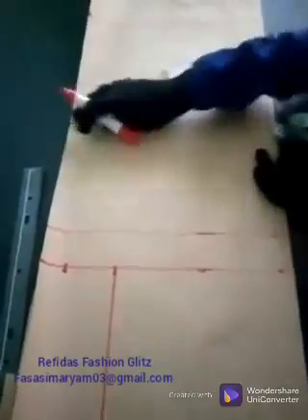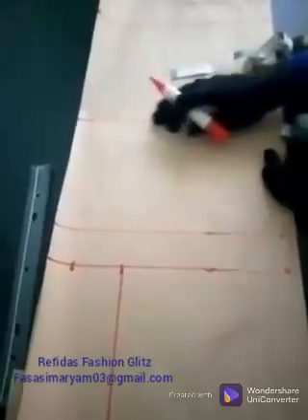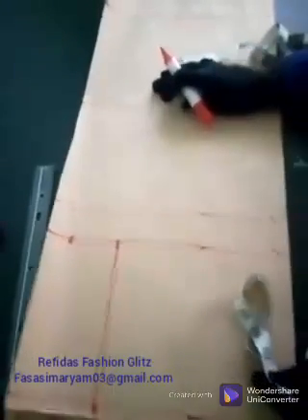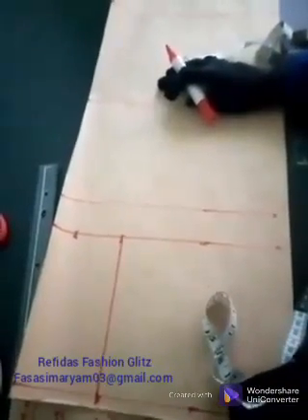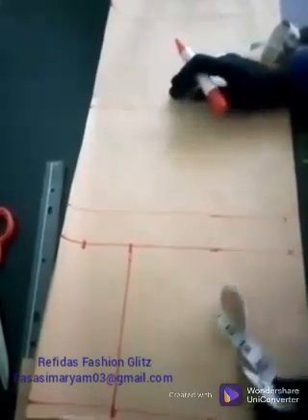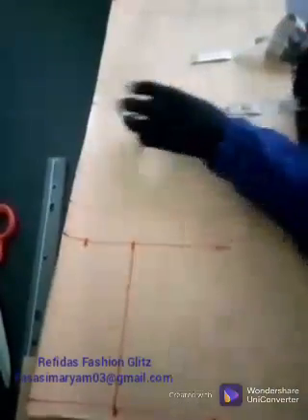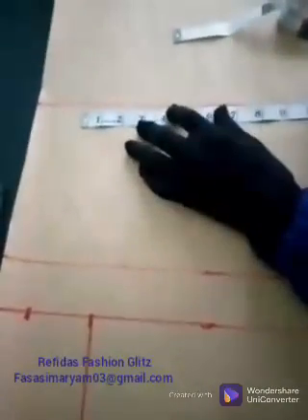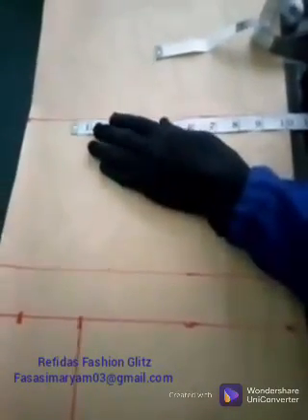So this is the waistline, and I will draft my waist measurements here. My waist circumference is 30 inches, so 30 divided by 4 is 7.5, and I will add 2.5 inches to it, making 10 inches.